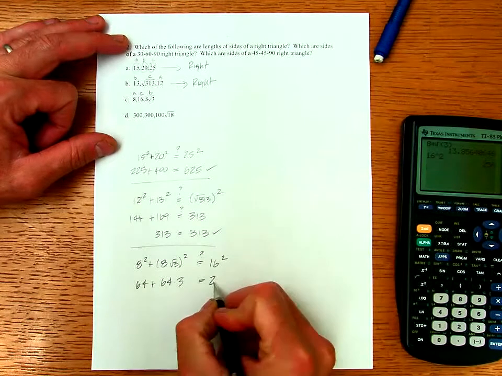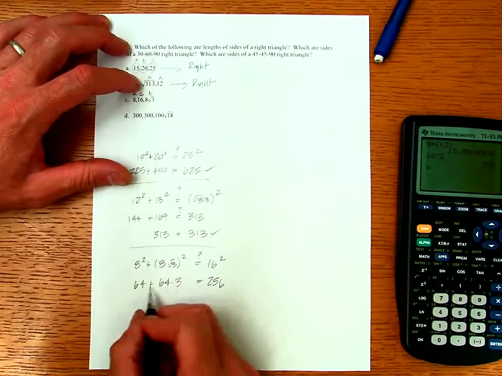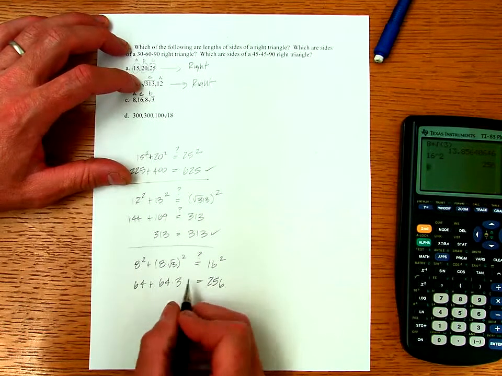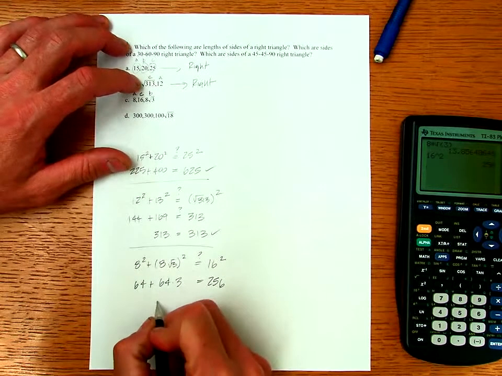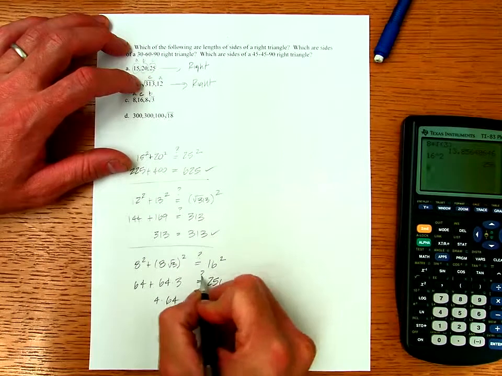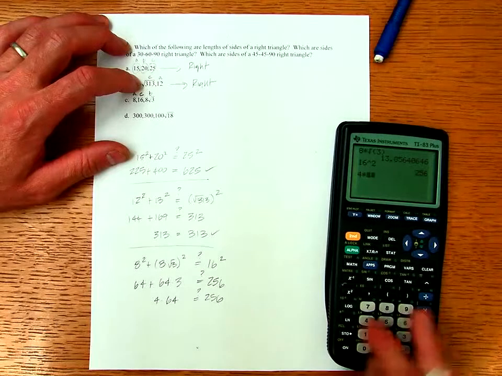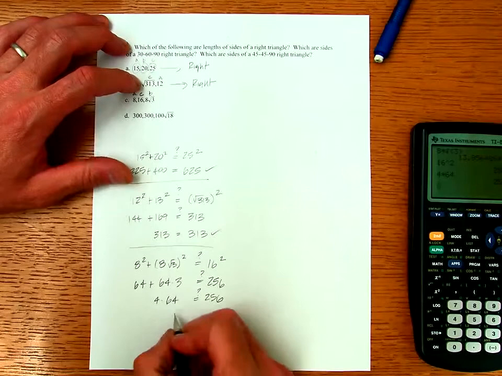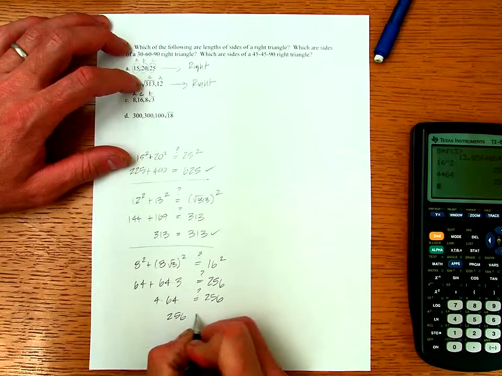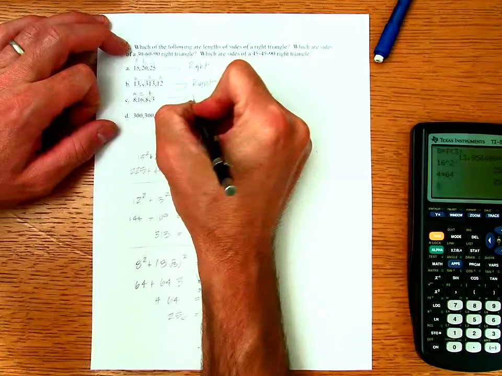Yeah, that's 256. So it looks like we've got 64 plus 3 times 64, so this means that we've got 4 times 64 here. Is that equal to, question mark, 256? And I believe it is, but let's just check, and it sure is. So 256 is equal to 256. Check mark. So this guy is a right triangle.